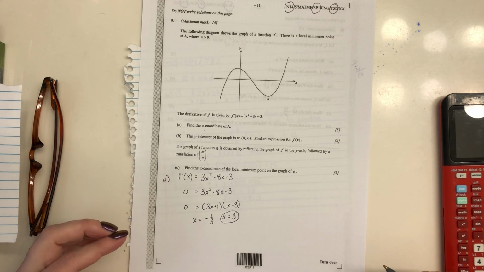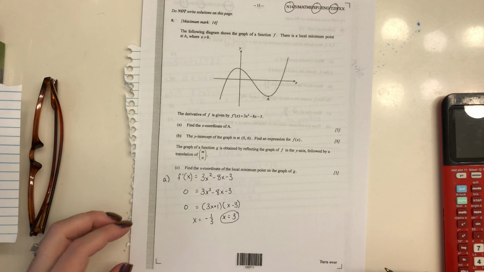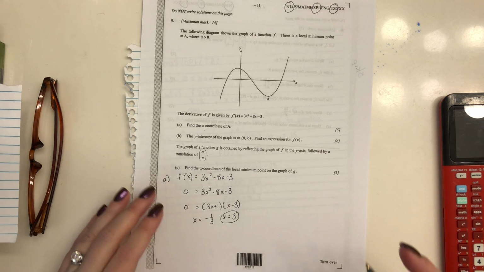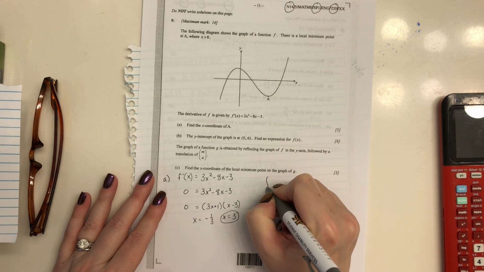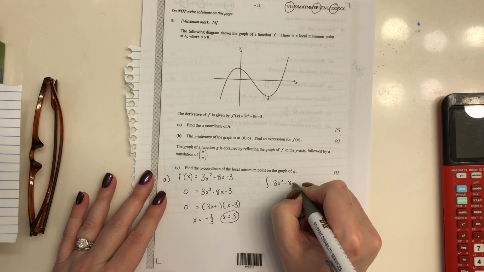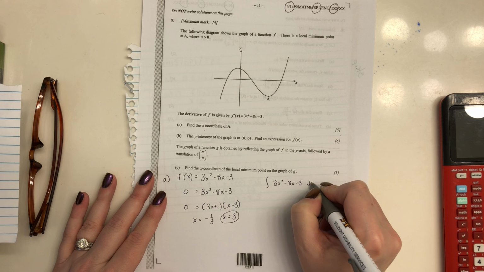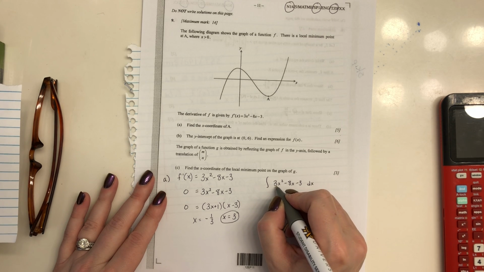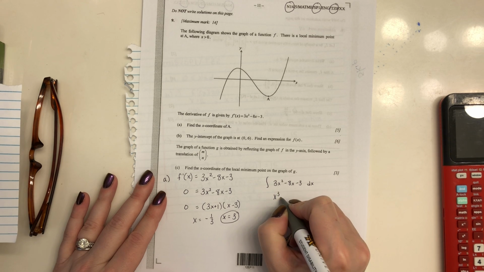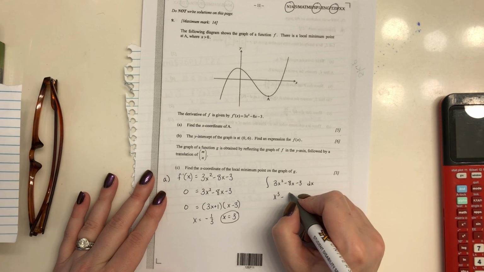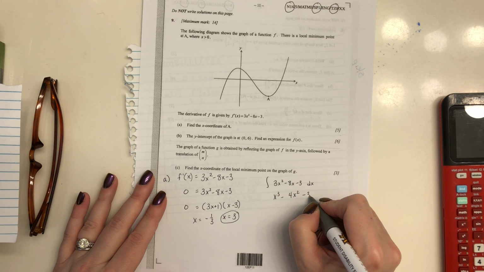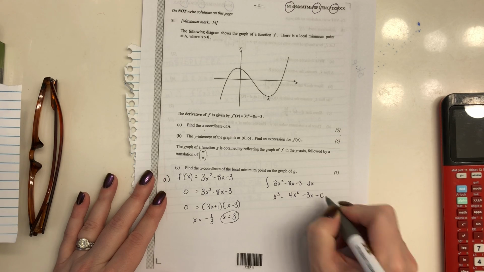Next thing they would like me to do is integrate my function, because they said find the y-intercept at this particular point. So let's integrate. When I'm doing this, I'm just using the power rule. That will be 3x cubed over 3, so x cubed. 8x squared over 2, so 4x squared, minus 3x plus c.